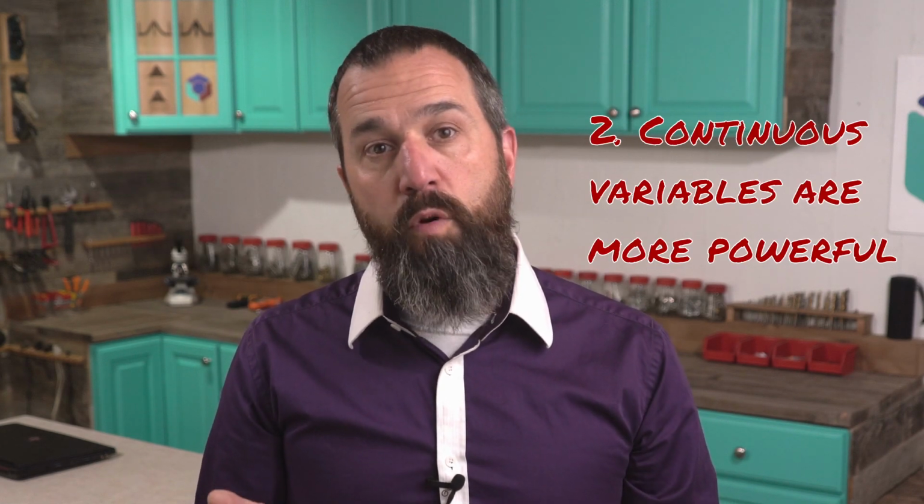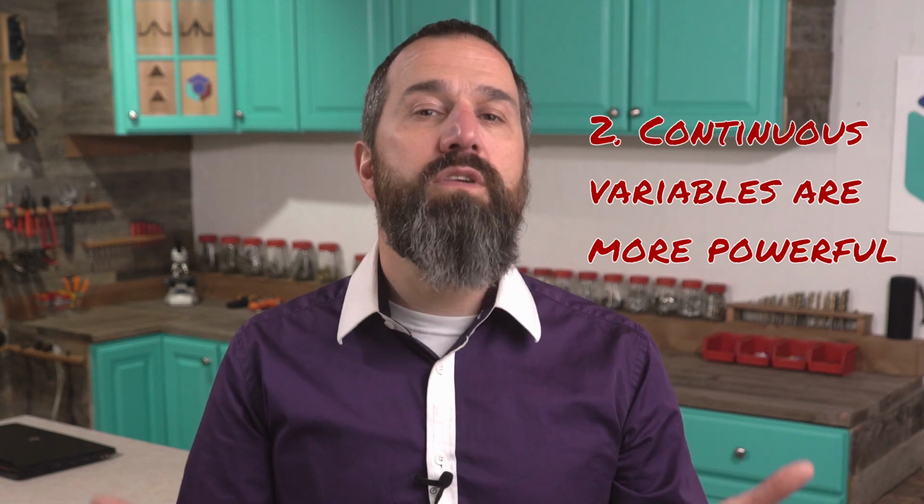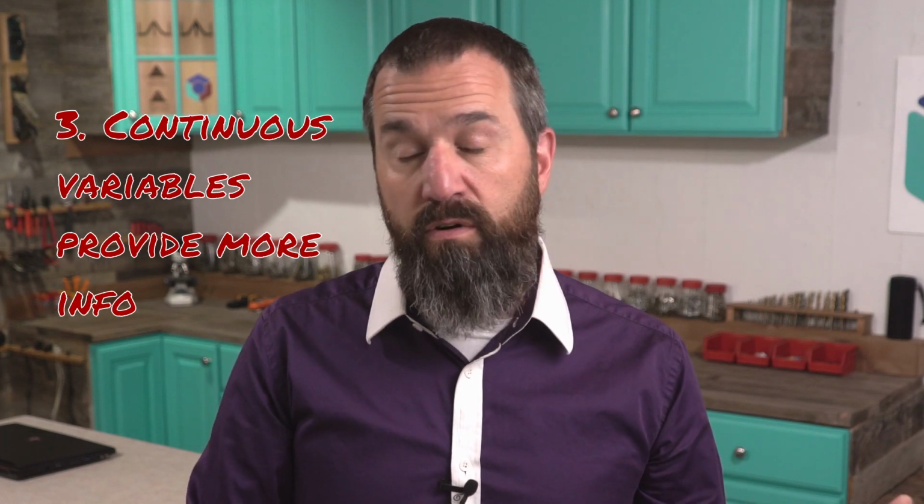Now, there are 3 different lessons packed in here. 1, dumbing down your data from continuous variable to pass-fail is bad. Done all the time. Don't do it. 2, continuous variables are more powerful than binary and categorical variables, and therefore require smaller sample sizes. And then 3, continuous variables provide more information than binary and categorical variables. Really, just try to get to true continuous variable data whenever possible.